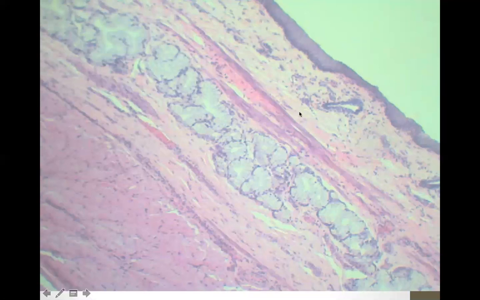And if this is superficial esophageal glands, this is your deep esophageal glands. Okay? And this area right here is known as your tunica muscularis. No, nakita niyo yung orientation ng fibers ng muscle. This is inner circular. This is outer longitudinal.